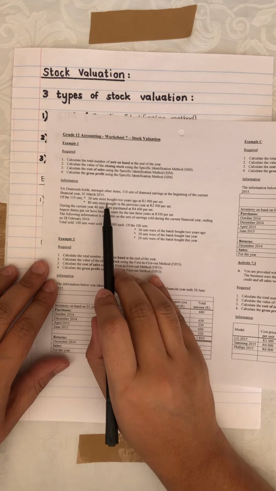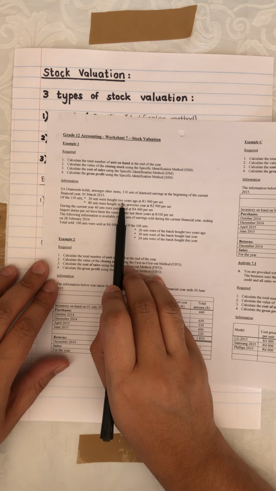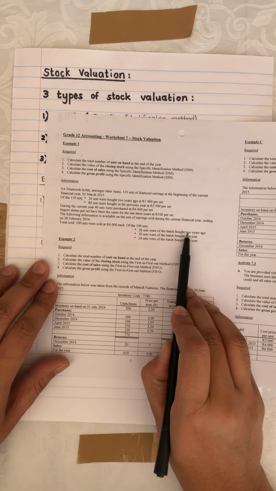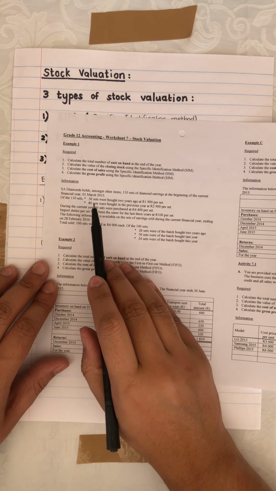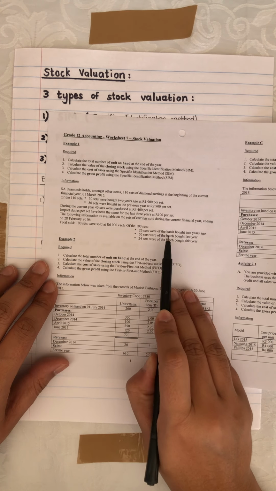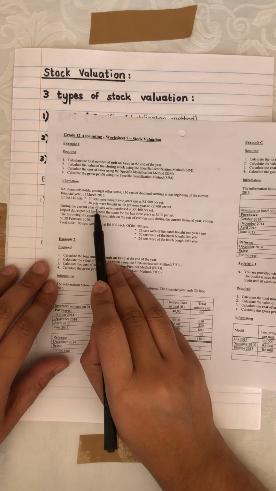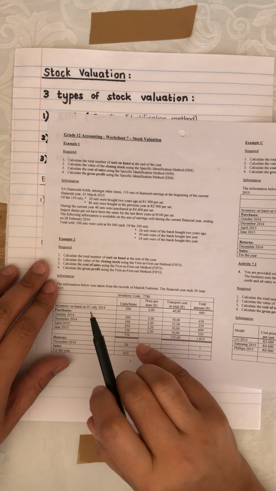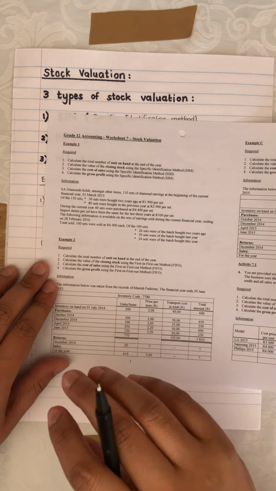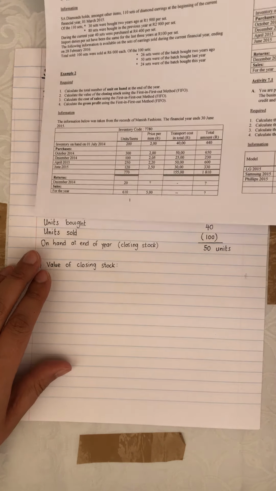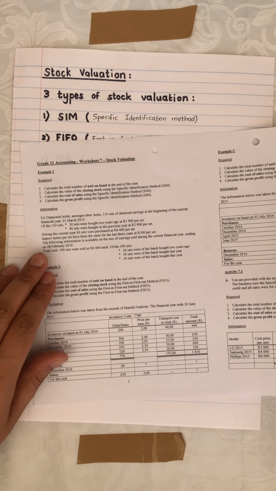For example, these 30 sets were bought 2 years ago. These 26 sets were sold 2 years ago. These 80 sets were bought last year. 50 sets of that were sold. We bought 40 sets this year. Of the 40 sets, we sold 24 sets. So we take it from the specific batch that we bought. So let's have a look at how we're actually going to calculate it.